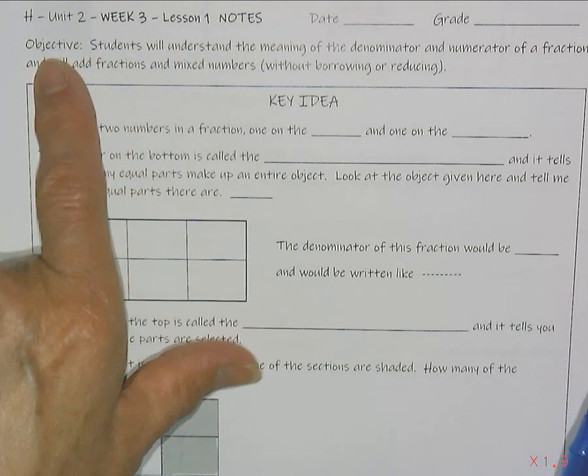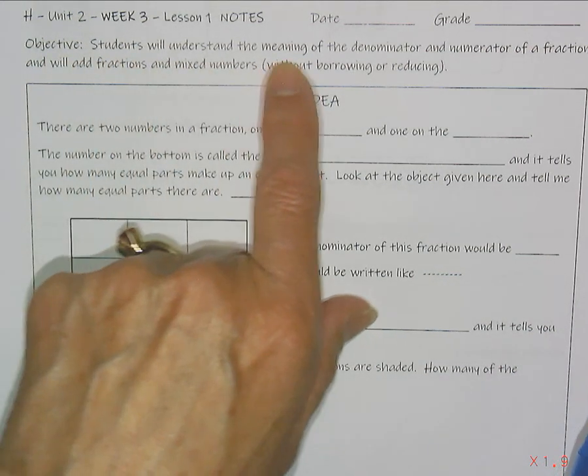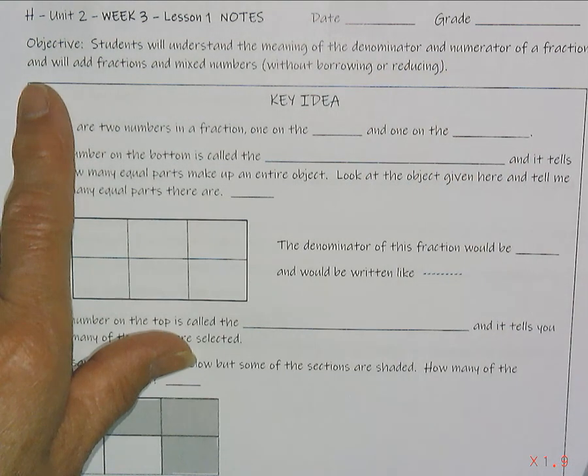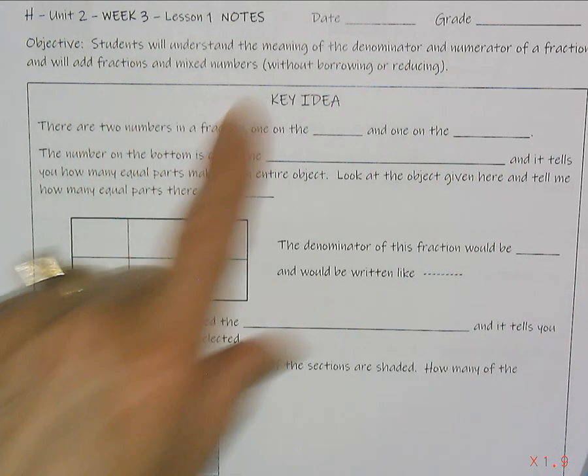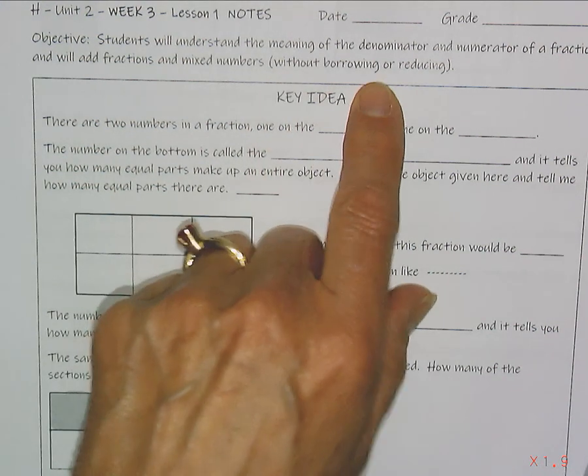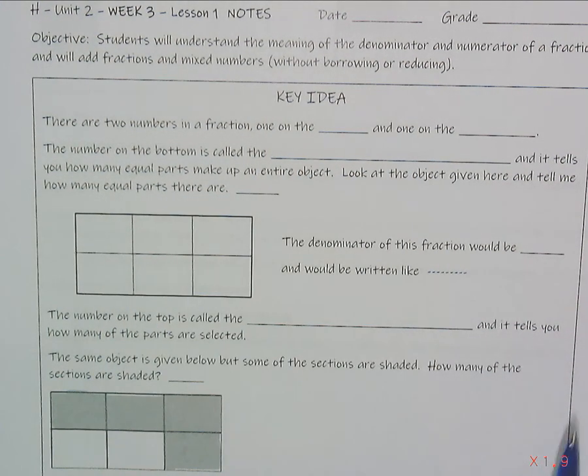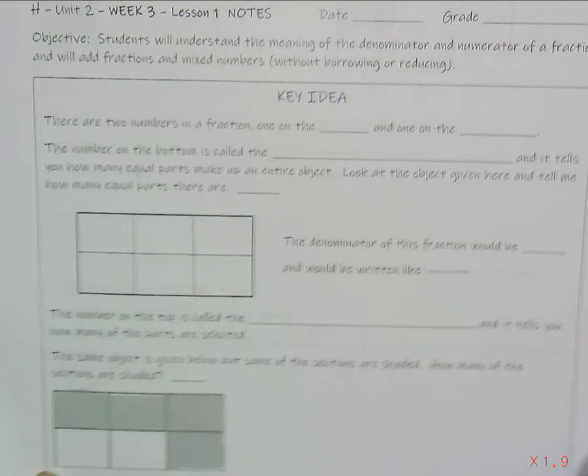Students will, this is the objective, students will understand the meaning of the denominator and numerator of a fraction, and will add fractions and mixed numbers. And it says without borrowing or reducing, but I think we will get to that today.